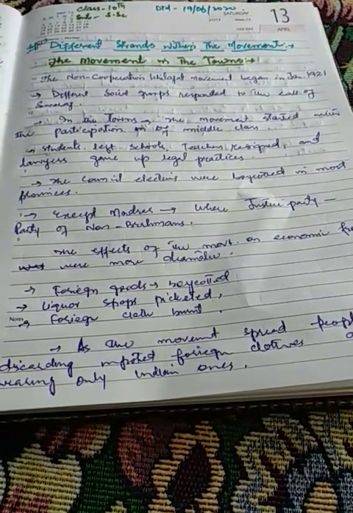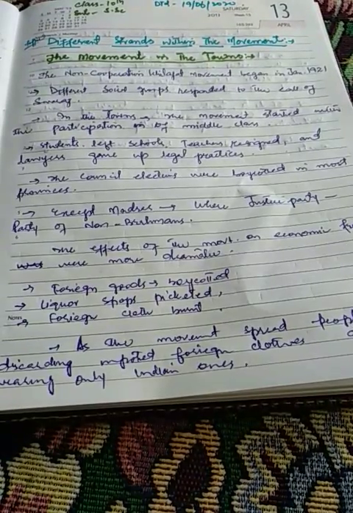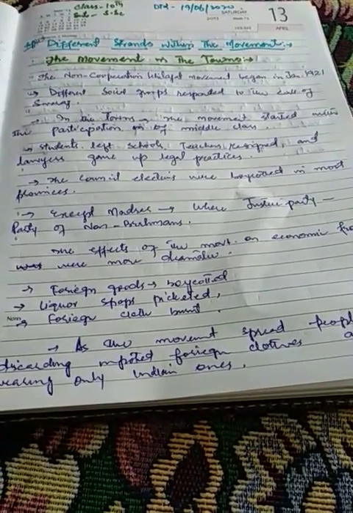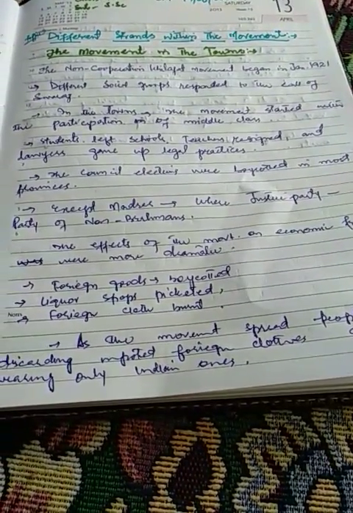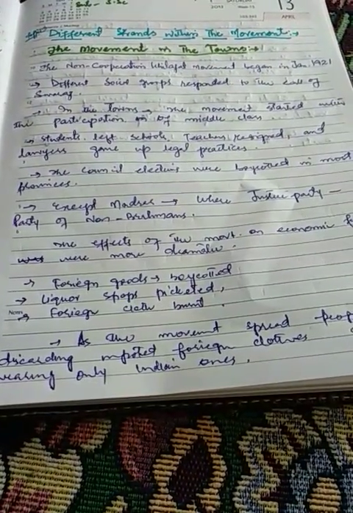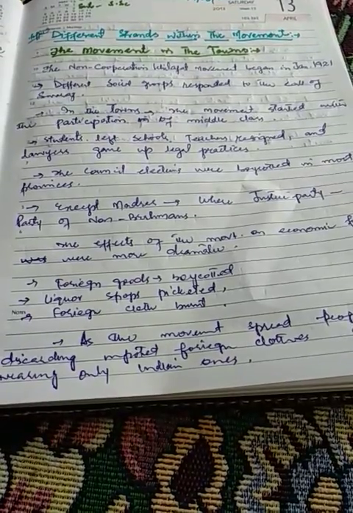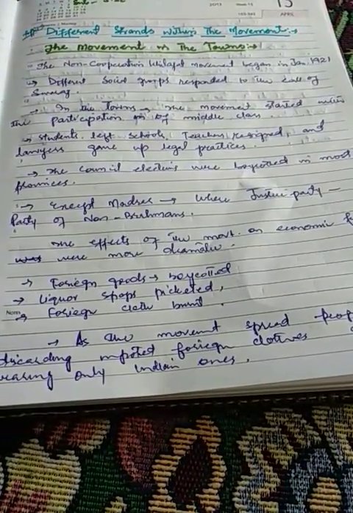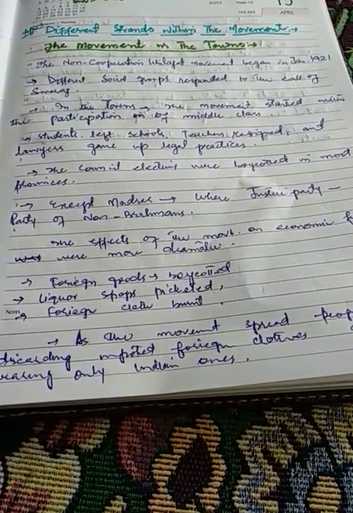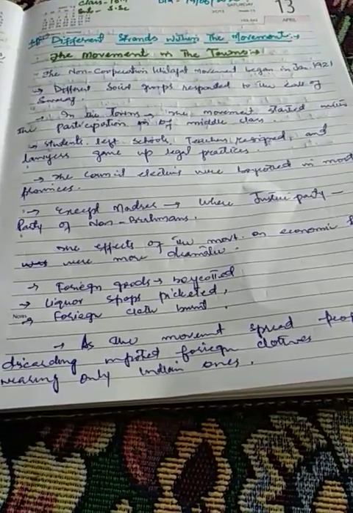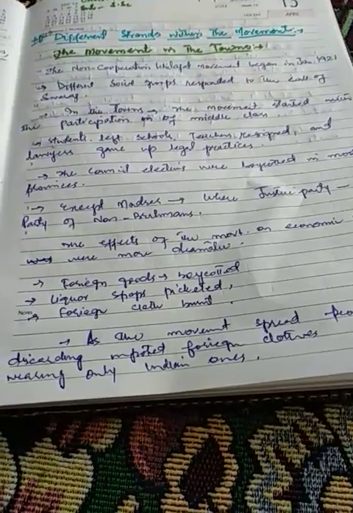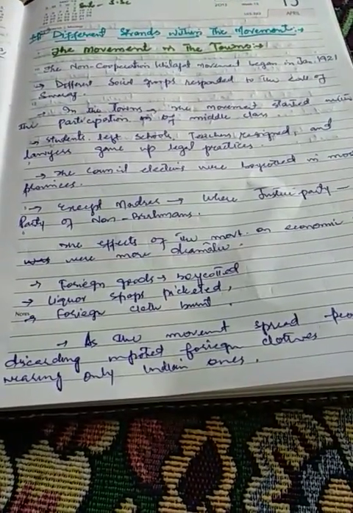We have already discussed it when I was delivering an online lecture on this topic. So today we will discuss different strands within the non-cooperation and khilafat movement. We will see in this lecture how different social groups responded to the call of Mahatma Gandhi, that is, to eliminate the British rule, to get independence from the Britishers.